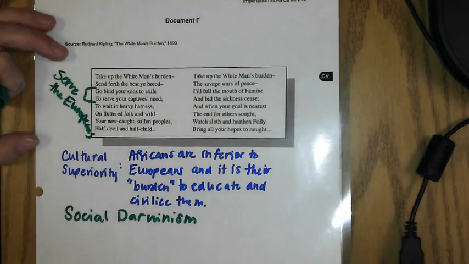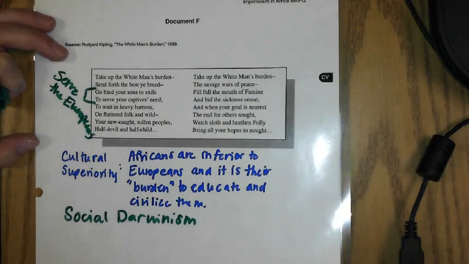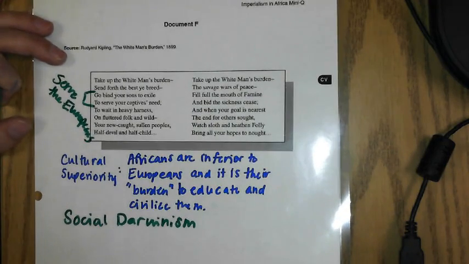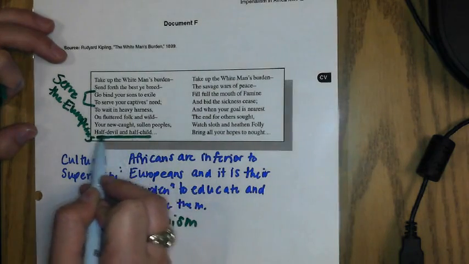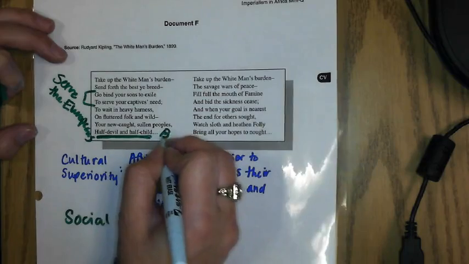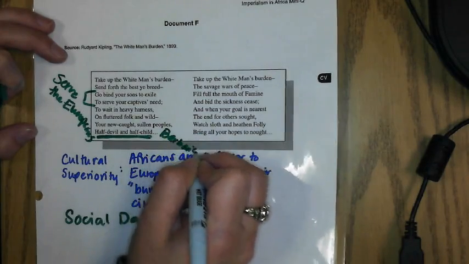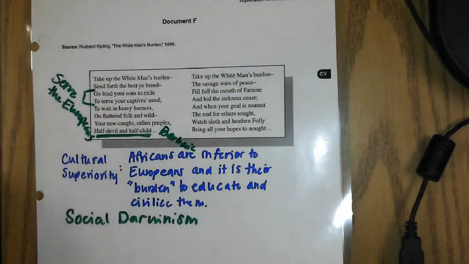Okay, that is their duty, "to wait in heavy harness on fluttered folk and wild, your new-caught sullen peoples, half devil and half child." Right? They are barbaric. They're childlike. They don't even know anything. You remember, children don't really know very much. They're learning things, right? And devil kind of characterizes Africans as being more animalistic.